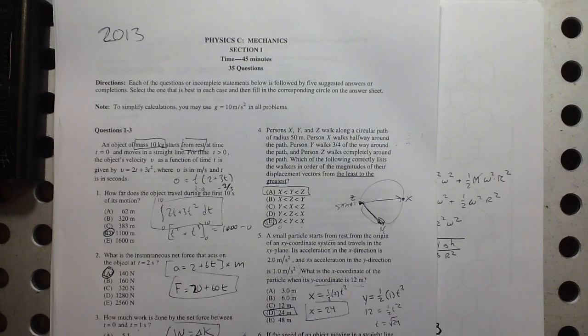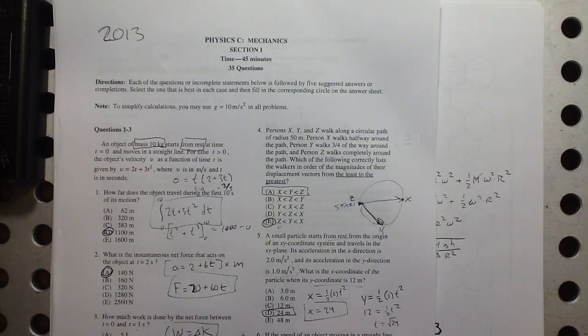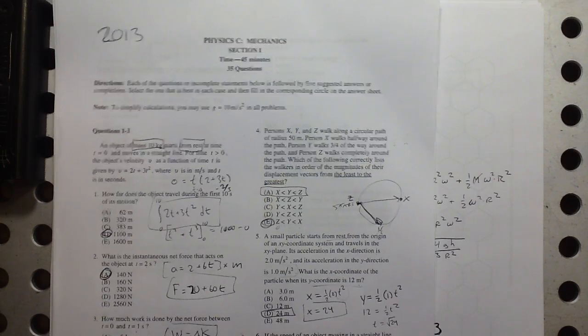And number 6, if the speed of an object moving in a straight line is increasing at a constant rate, that means constant acceleration, which means constant force. Then the net force acting on the object is constant, but not 0. That was easy. Don't go missing questions like that.